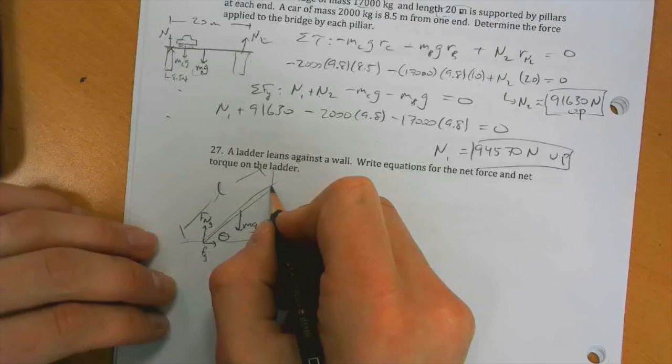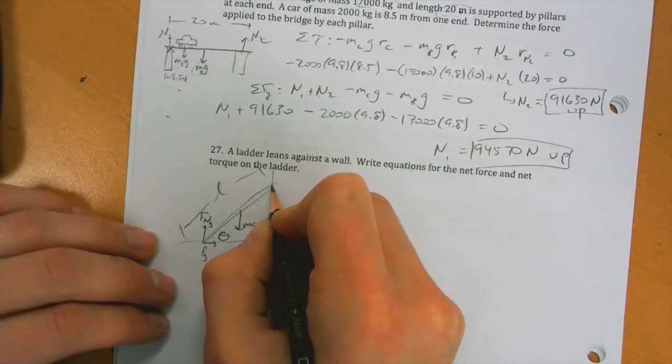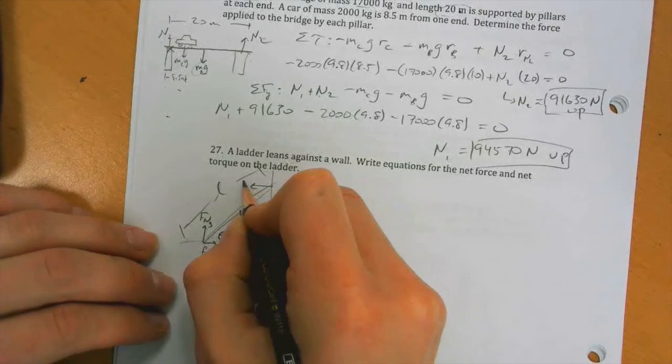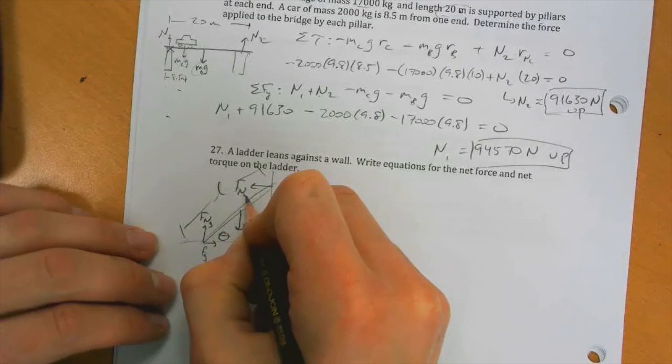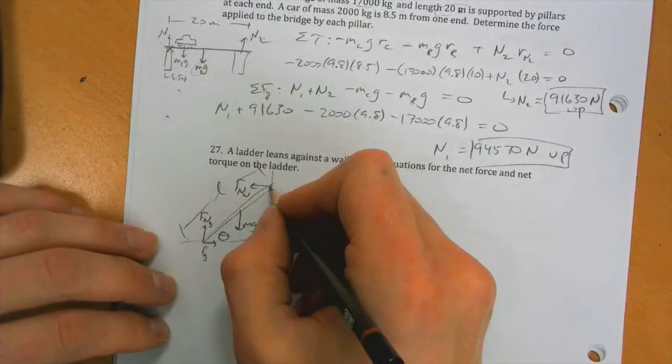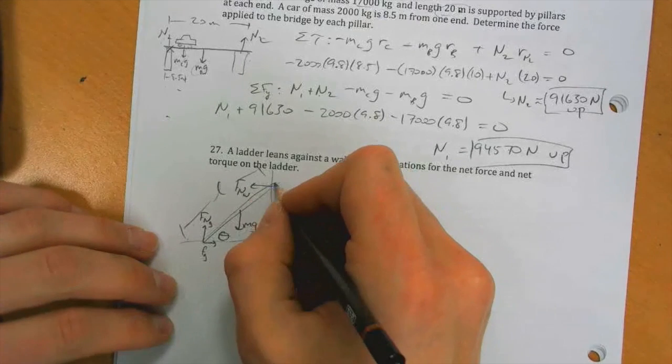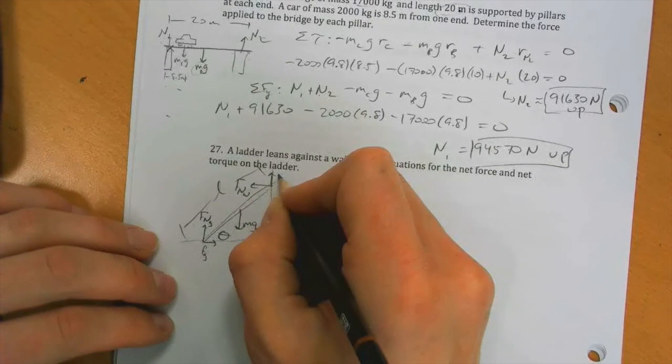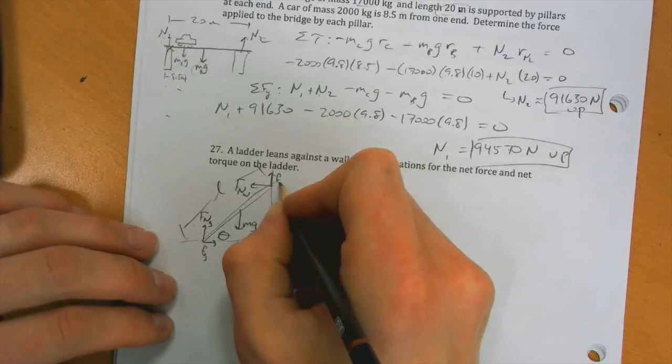And over at the wall, they're in contact, so there has to be a normal force perpendicular to the surface, normal from the wall, and a frictional force. If there was no friction, what would this do? It would fall, so there must be an upward frictional force with the wall.